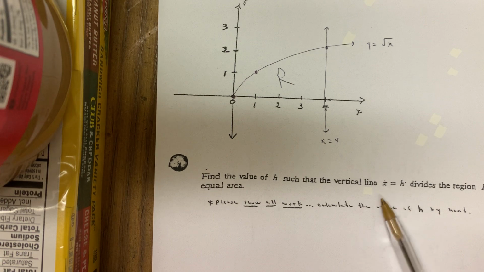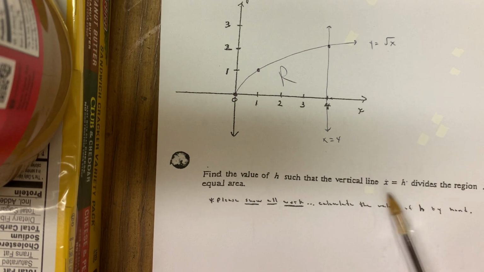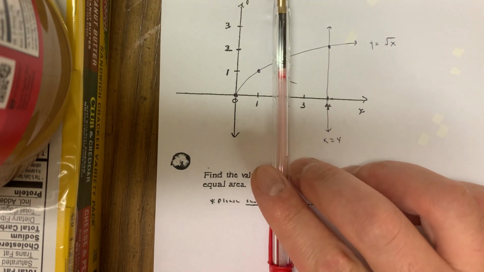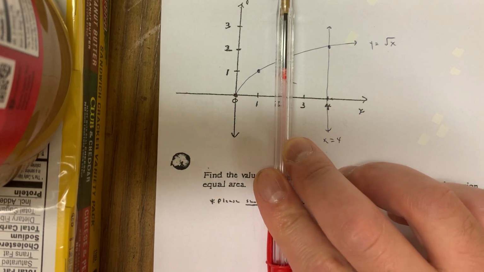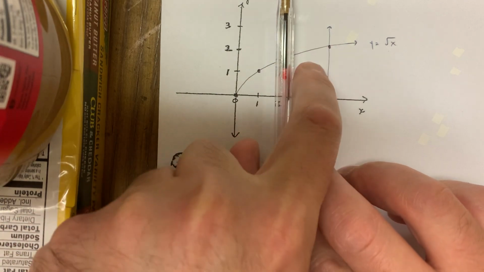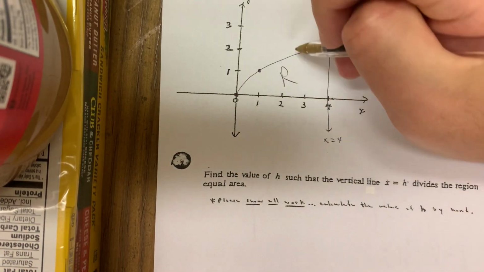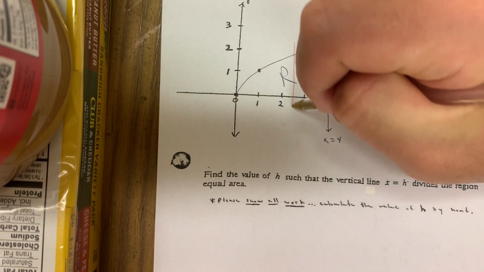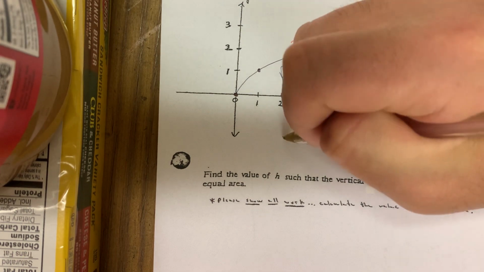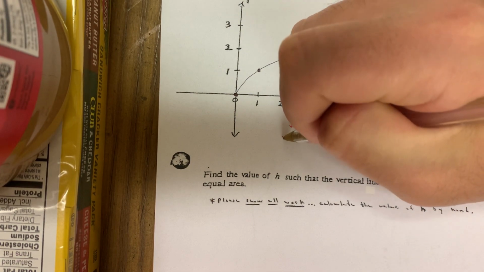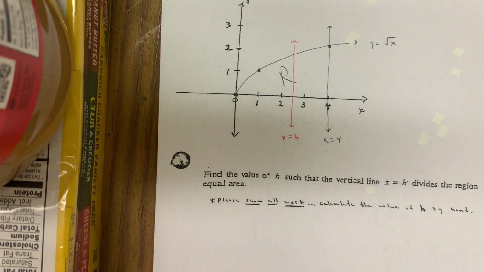And what we want to do is find the value of h such that the vertical line x equals h, not x equals 4, but x equals h, divides R into two regions of equal area. And some people are like, oh, it has to be at x equals 2. Now, it looks like at x equals 2, you got a little bit less area to the left than you do to the right. I think h is somewhere probably in between 2 and 3. Not that it matters graphically, because you guys set it up as an integral here.